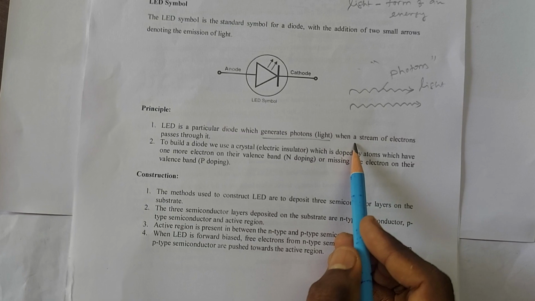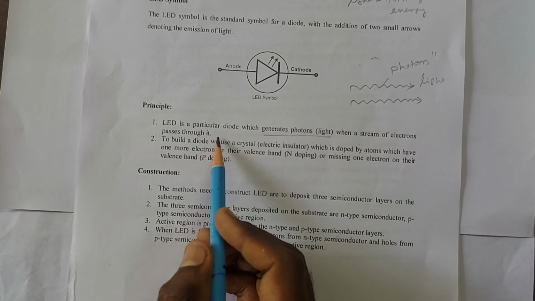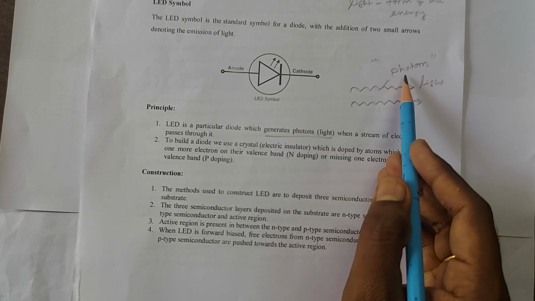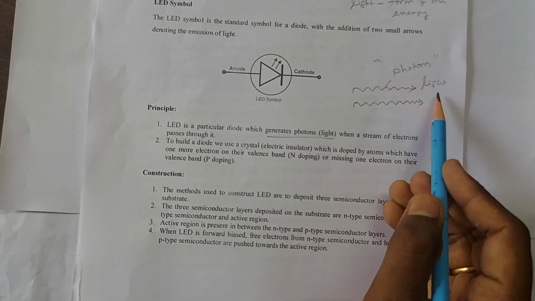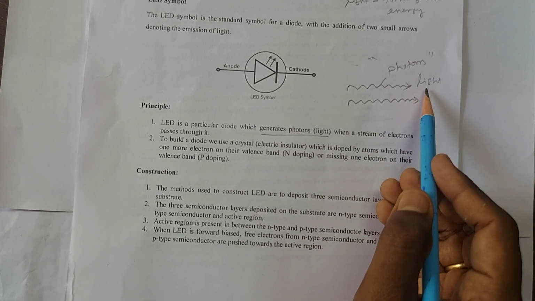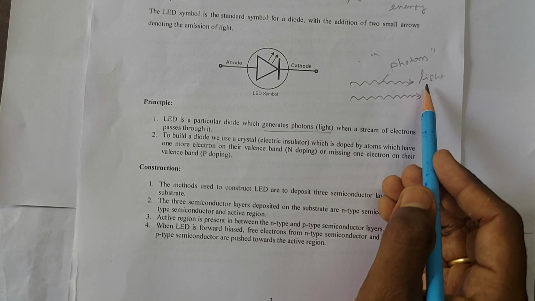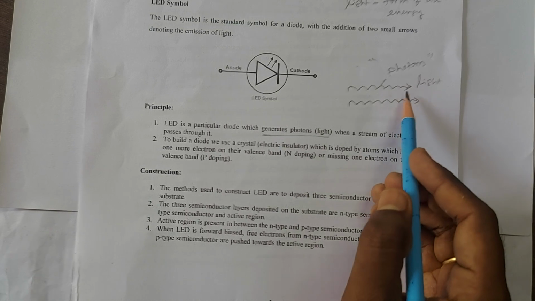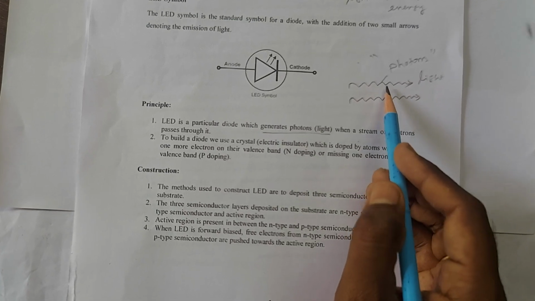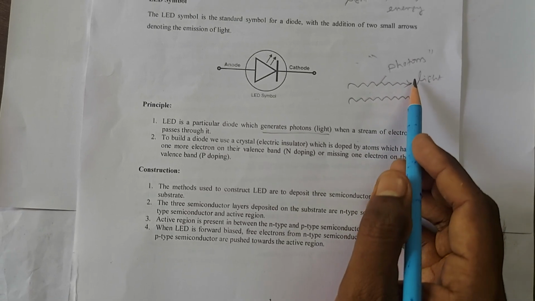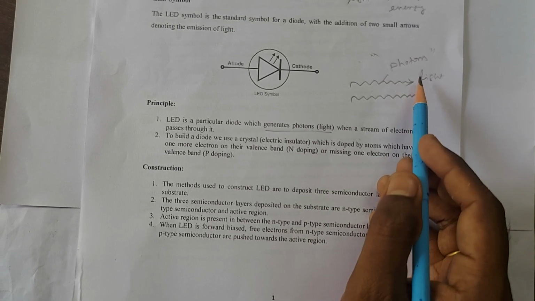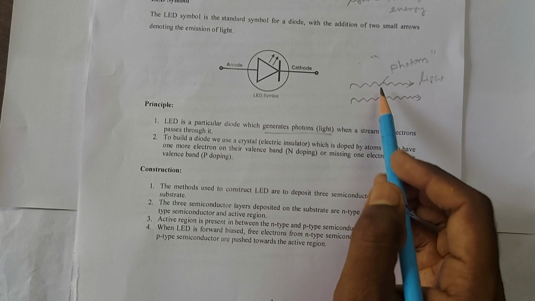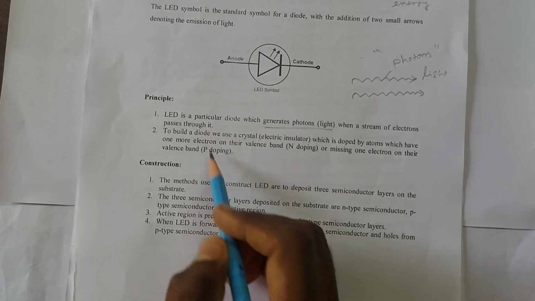Okay. So it is a stream of electrons passing through it. When a current is passing through it, it will emit photons. The photons are considered to be the light. So it is having various characteristics. It should be monochromatic as well as coherent in nature, and the phase difference between the two rays is also the same. So these are the characteristics the light rays obey. Okay, so this is the principle behind that.